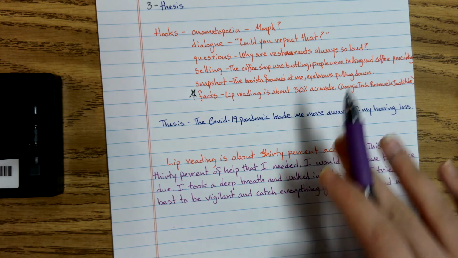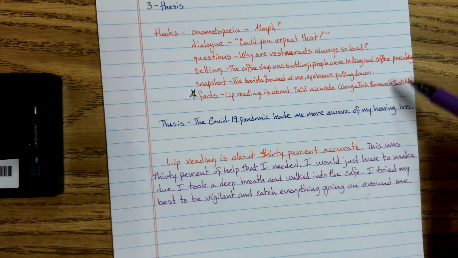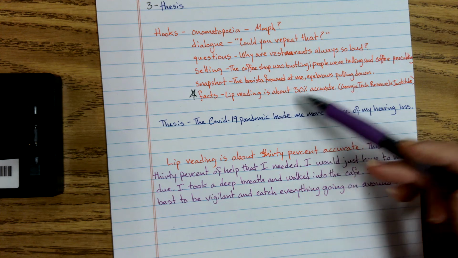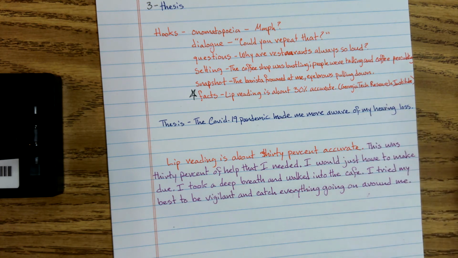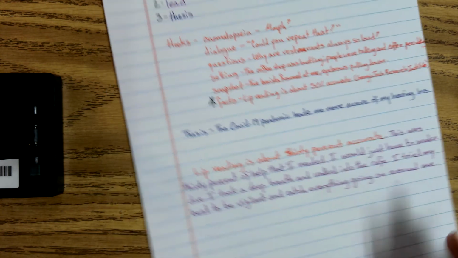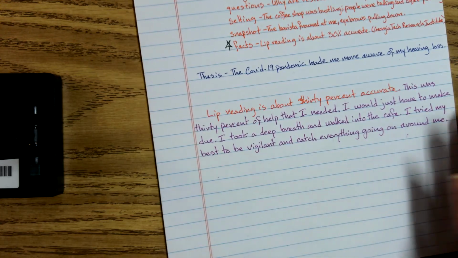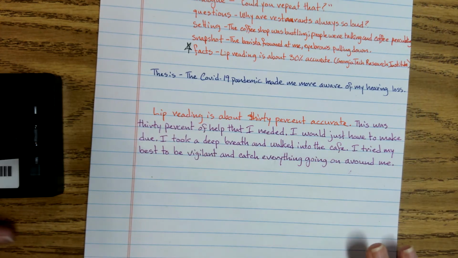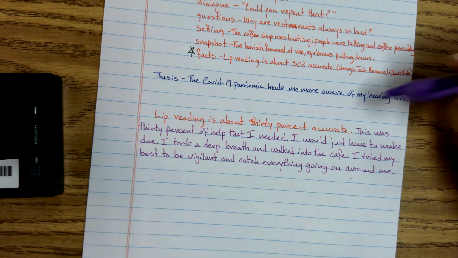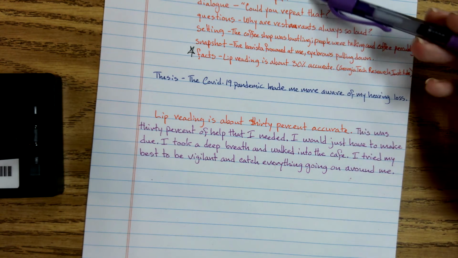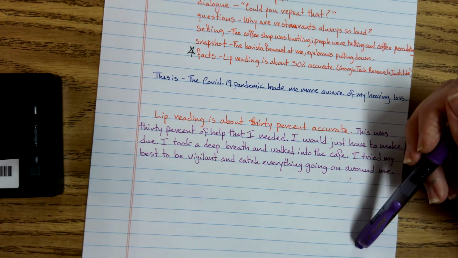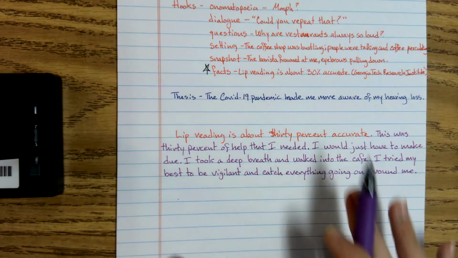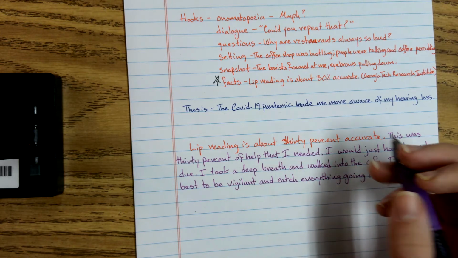How am I going to hook this from here to there? Well, I'm probably going to talk about the situation that I was in that made lip reading something that would have helped me. A situation where I knew I was going to be more aware of my hearing loss. Why? Because people are wearing masks, right? So if I'm going to talk about this, I need to put that purple information. So you get from red to purple to blue. And red and blue are two totally different colors, so you need that purple in the middle there to kind of get you there. Okay? So, I could go on here and talk about that.